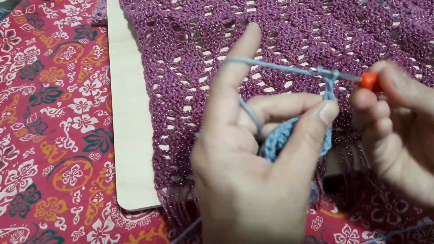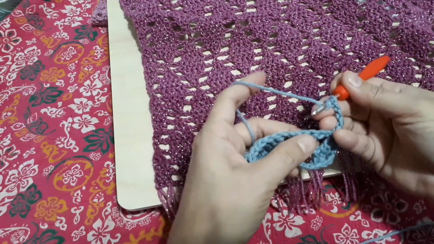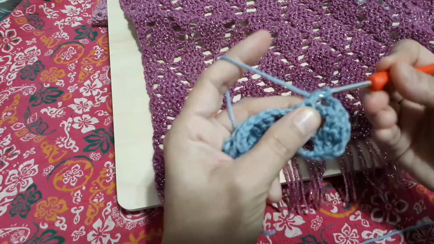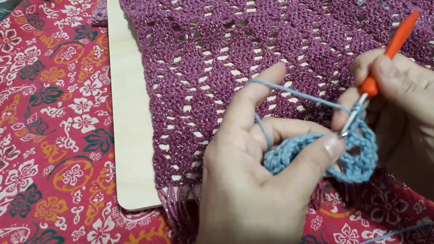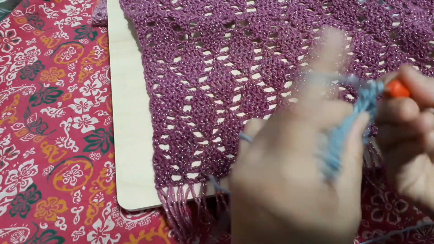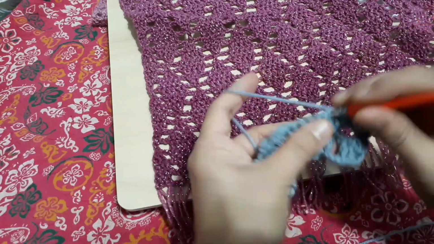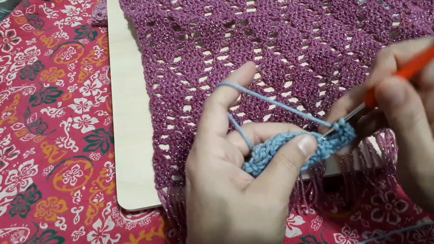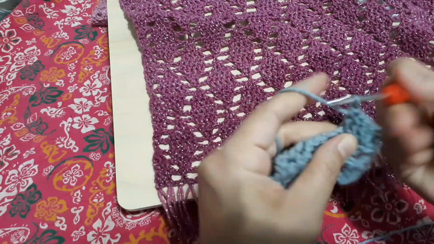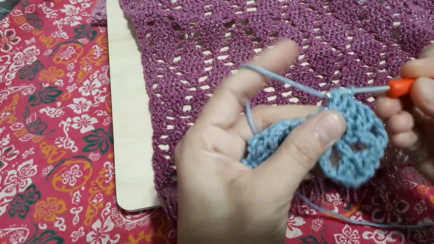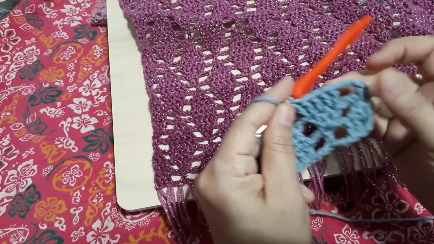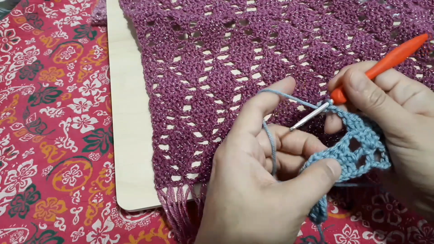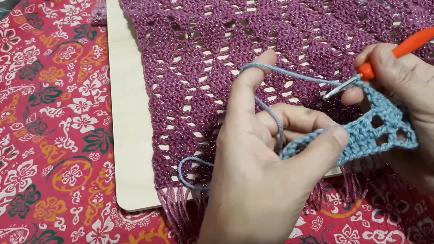and then again chain 2, and now in this one we have to increase. So what we'll do is in this first double crochet we'll do 2 double crochet. Now in the next one again 1 double crochet, and this third double crochet of the previous row we'll be doing 2 again. So that makes it 5. Now since you know that each leaf is a 5 stitch pattern, so we are making 5 stitches here in this leaf, and we are decreasing in this one, so we chain 2 and we have 3 stitches here.